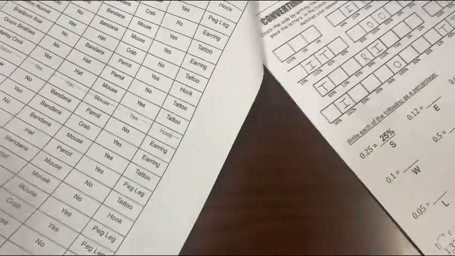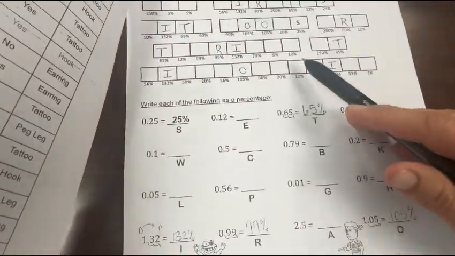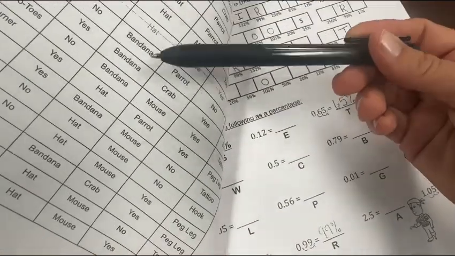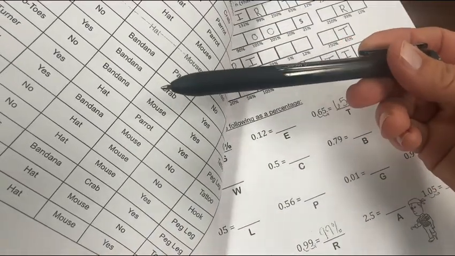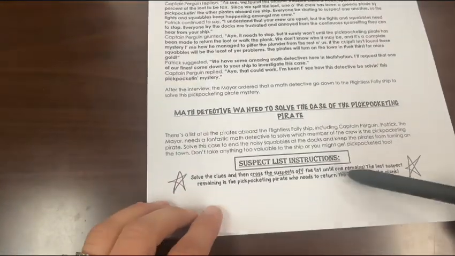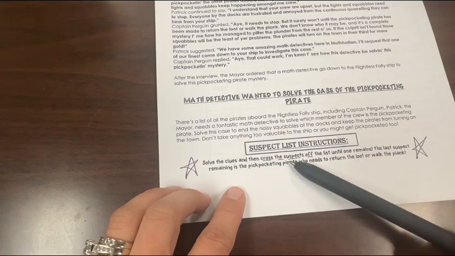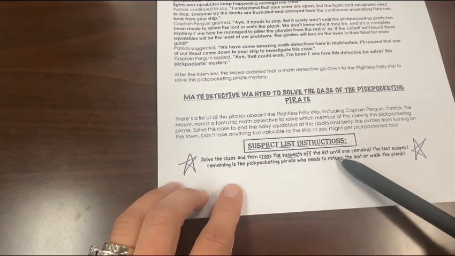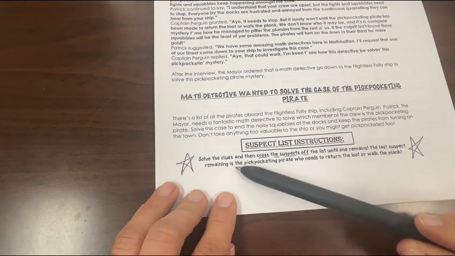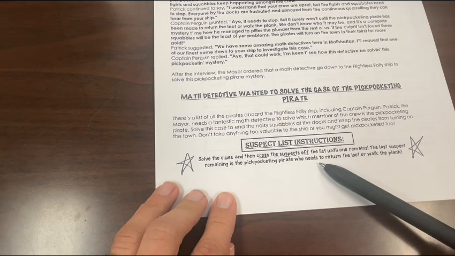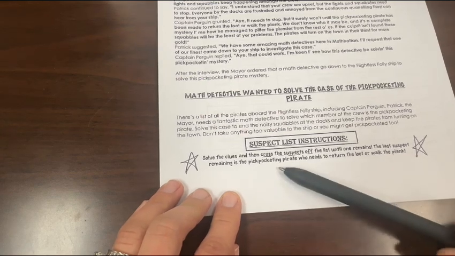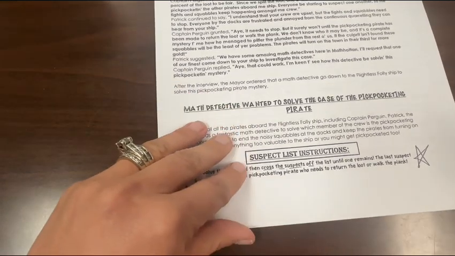As you are working through and getting clues on each page, that's going to help you mark out which pirates did not commit the crime. So here it says solve the clues and then cross the suspects off the list until just one remains. The last suspect remaining is the pickpocketing pirate who needs to return the loot or walk the plank. Okay, so it's the one that did the crime.